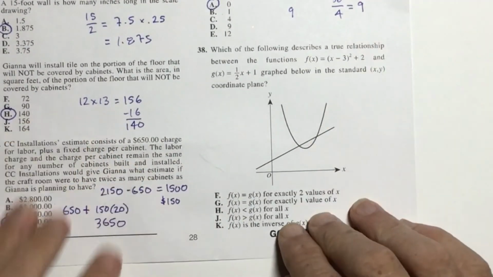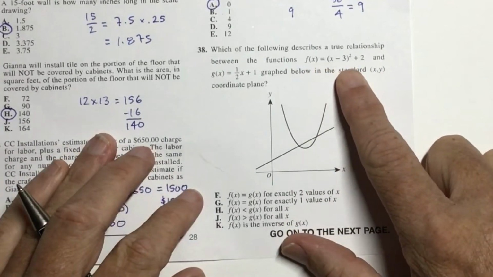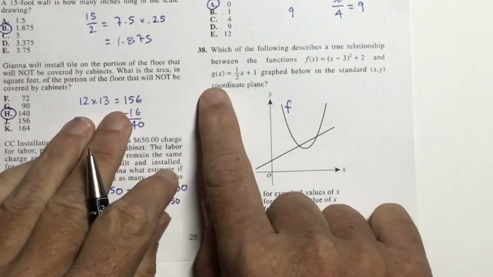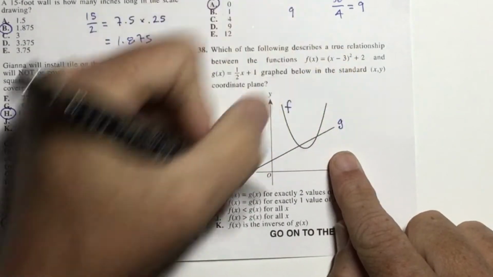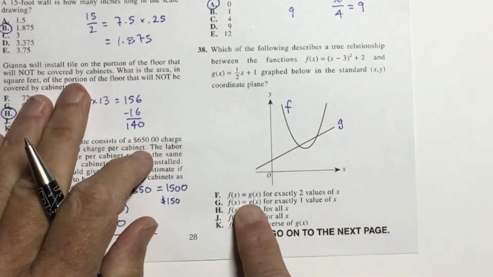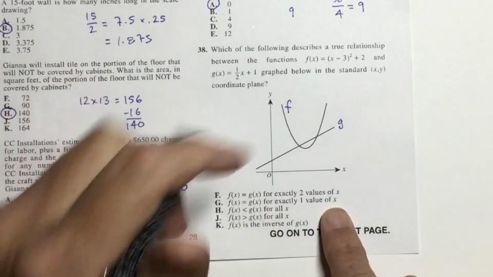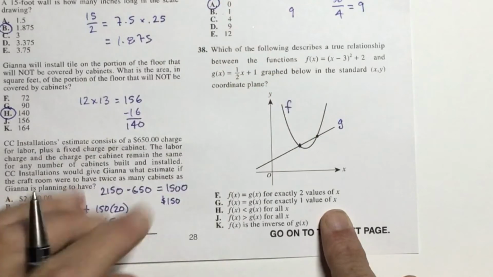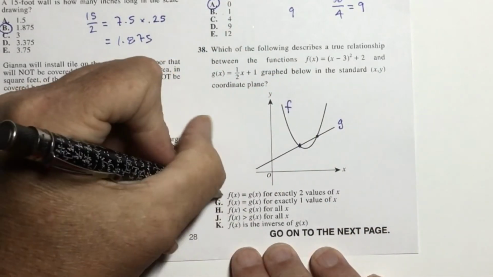Which of the following describes a true relationship between the functions f of x equals (x minus 3) squared plus 2 and g of x equals 1/2 x plus 1? Well, f is this parabola, and g is that line right there. Is it true that f equals g for exactly 2 values of x? Yes, that is true, because they are equal wherever they intersect, and they only intersect in 2 spaces. So that's true. Done. We can move on.